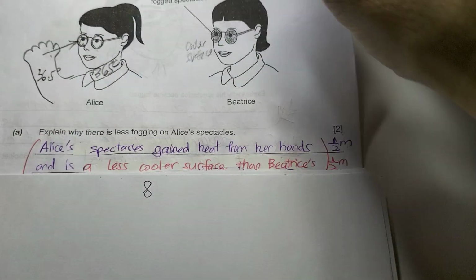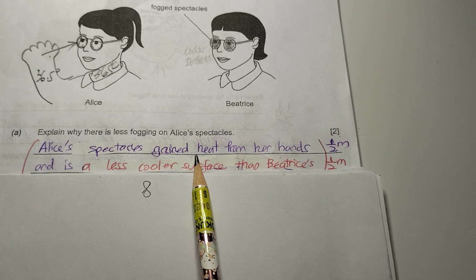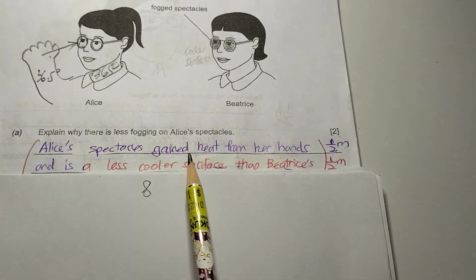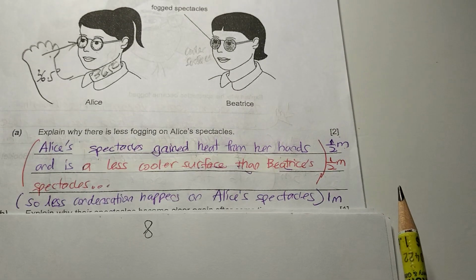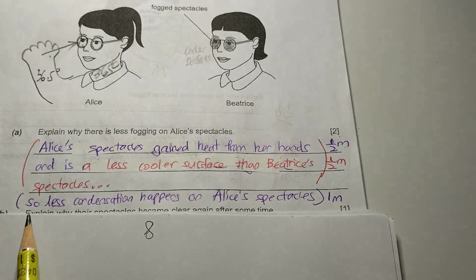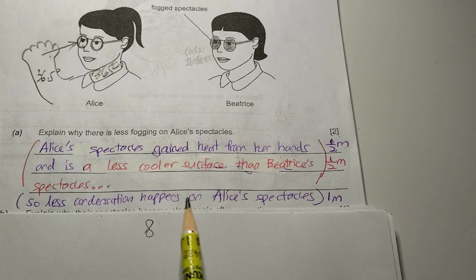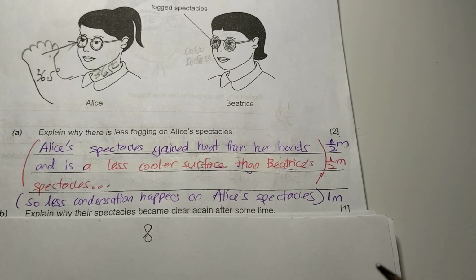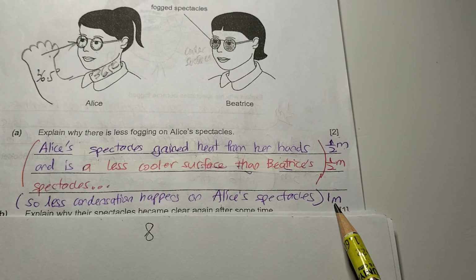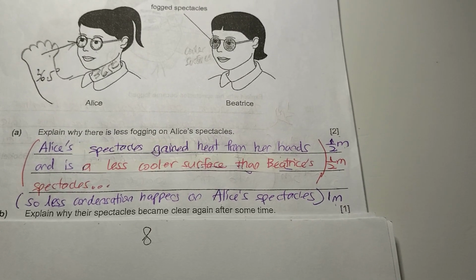So here is the heat gain part. When spectacles gain heat, it became a less cool surface. Then there's less condensation on Alice's spectacles because it's now a less cool surface. And that's 1 mark. Alright, next one.